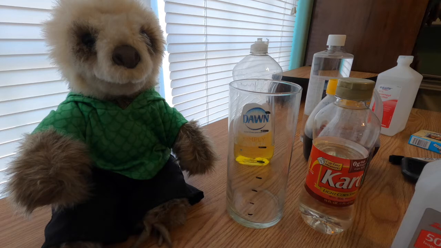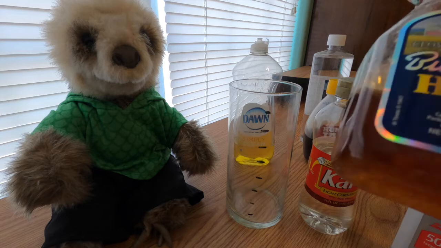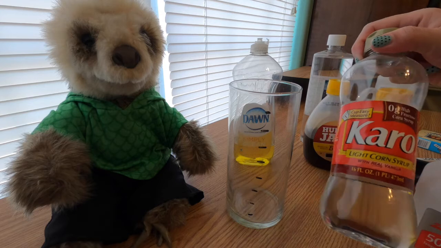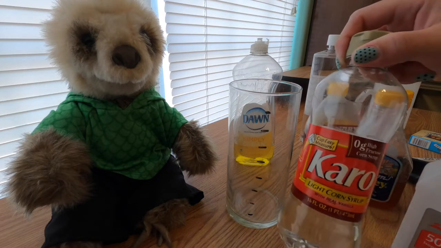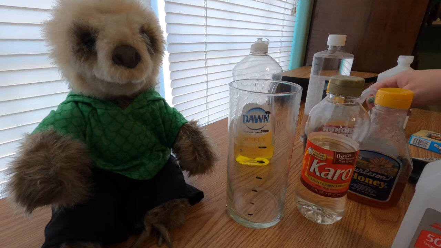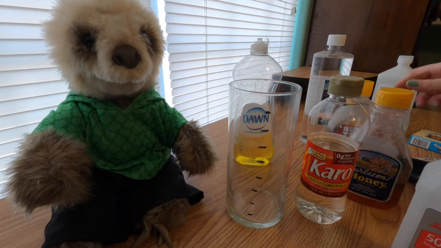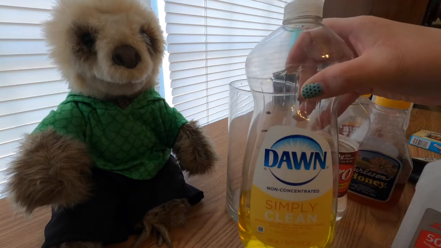So let's go through the ingredients that we have here, and I'm basically going to start at the bottom and work my way up, and then I will start to construct my density column. So I'm going to be using honey. It's going to be at the bottom, and then I'm going to have corn syrup. Then I'm going to have regular syrup. I just have some Hungry Jack syrup. I'm not going to include milk. Milk would be in the next column. And then I have dish soap.